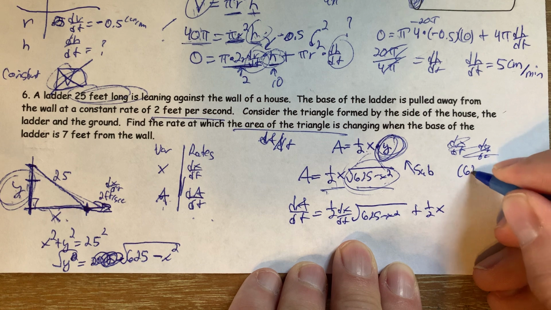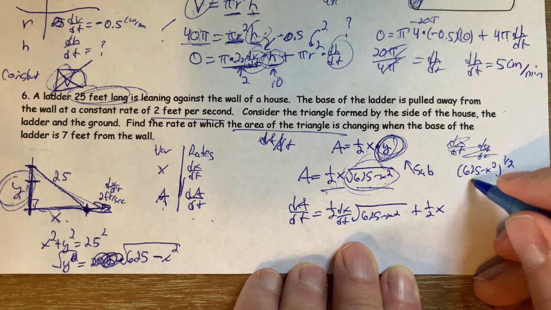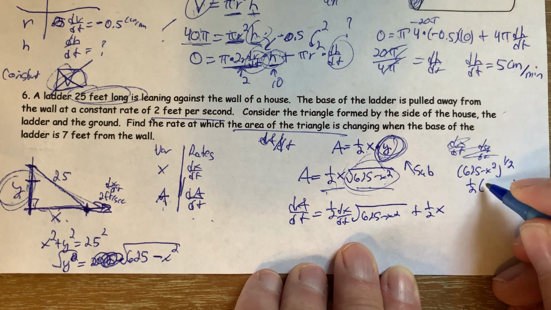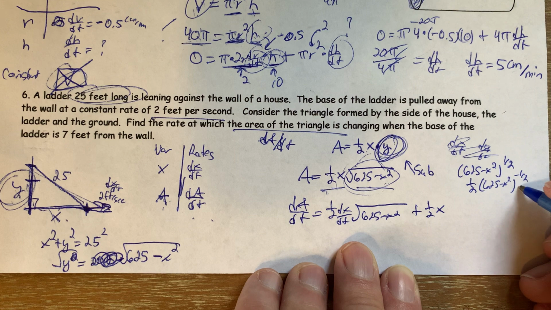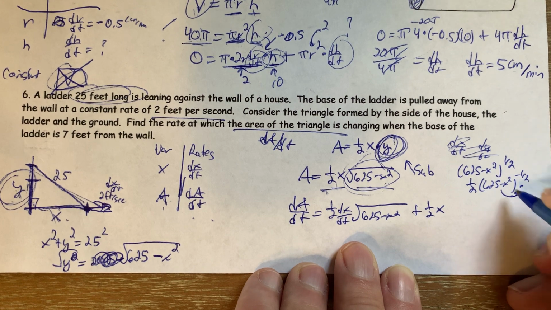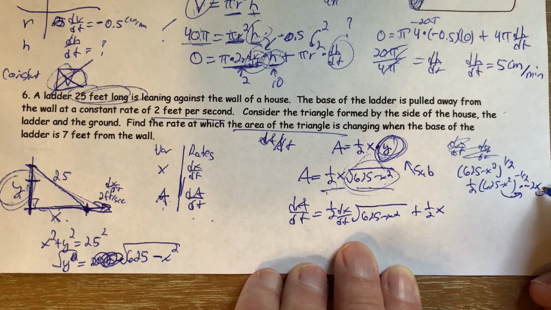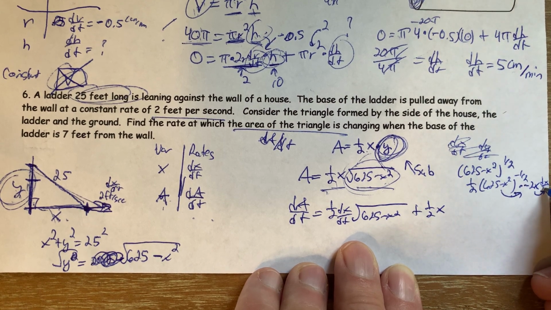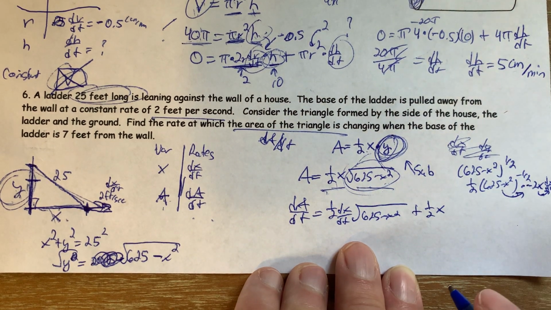This is 625 minus x squared to the 1/2 power. So it's going to be 1/2 times 625 minus x squared to the negative 1/2 power times the derivative of the inside. The derivative of negative x squared is negative 2x times the derivative of x, which is dx dt, because we were doing it with respect to t here. So be a little careful there.